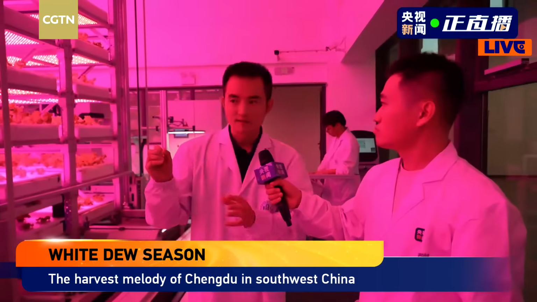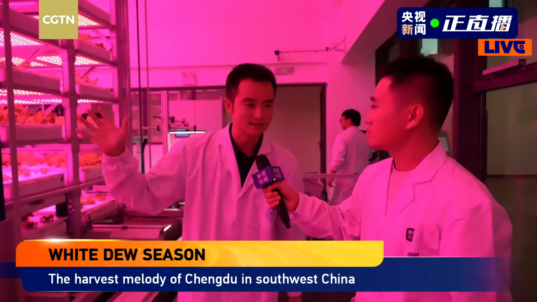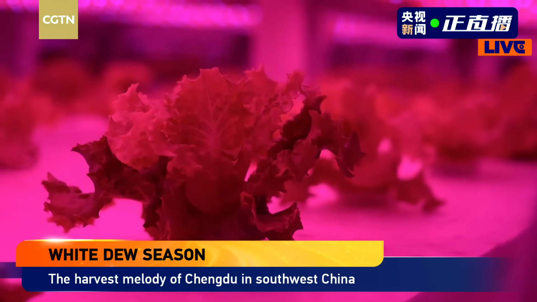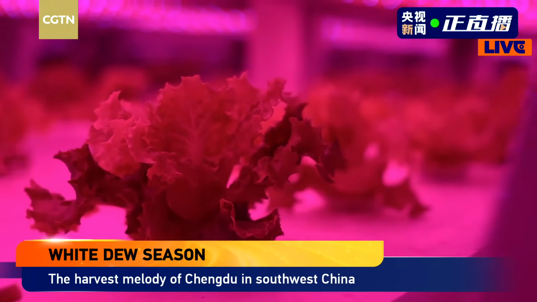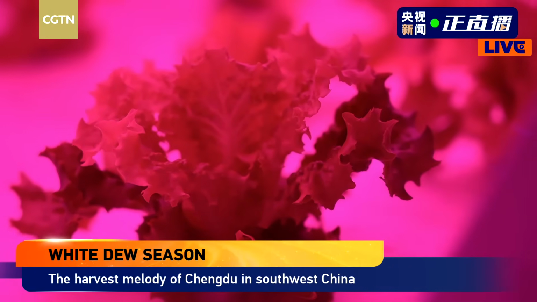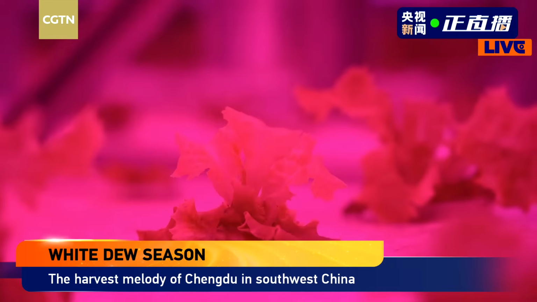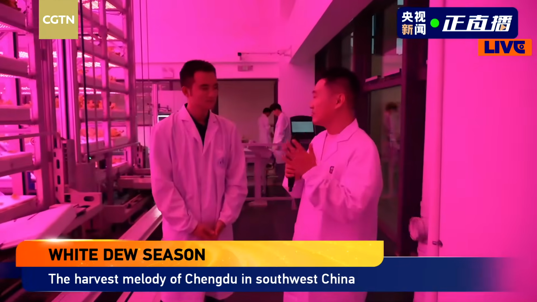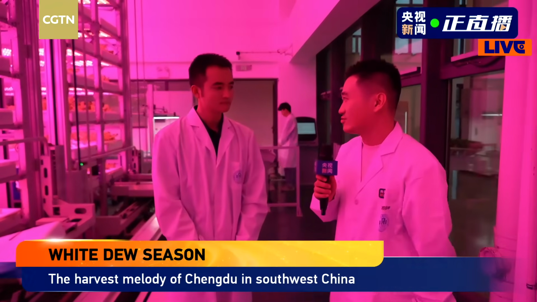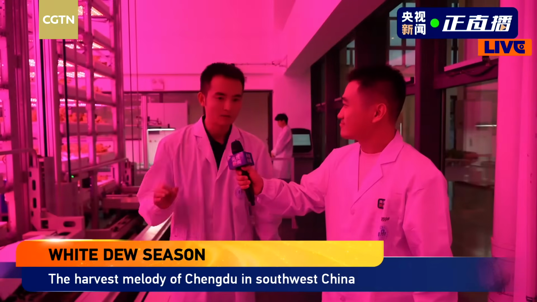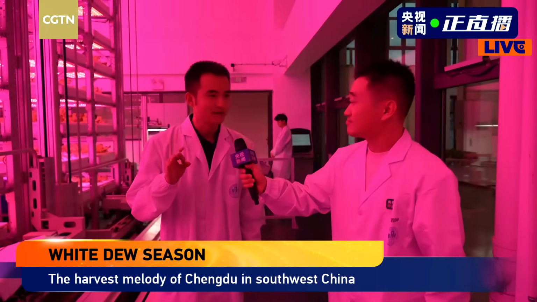So we could really adjust the light and the temperature, so we can provide a suitable environment to grow lettuce, for example. So when we talk about a factory, it means that it could really produce products on a large scale. And also automation is a key word for a factory. So what about the factory here?